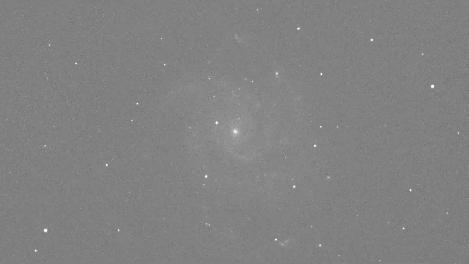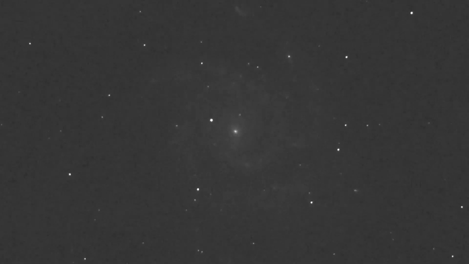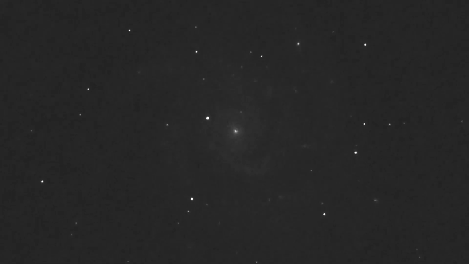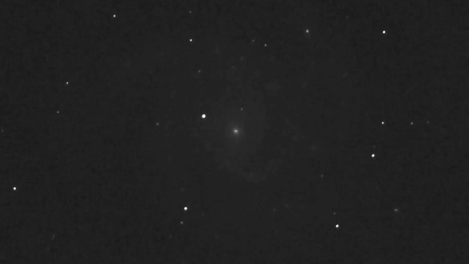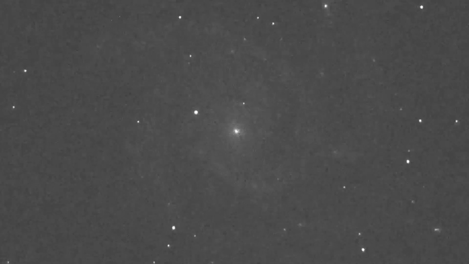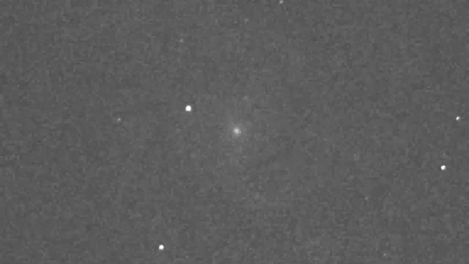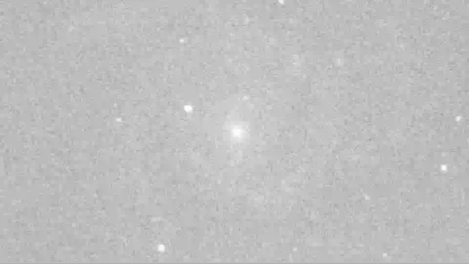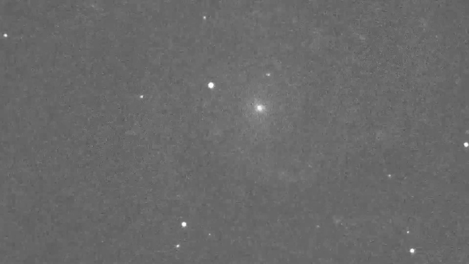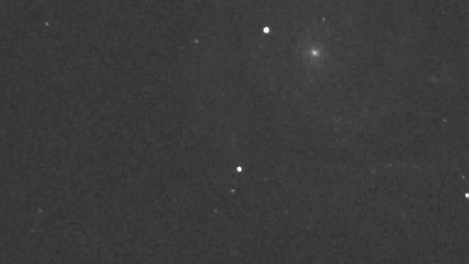Here's an animation of 1700 15-second light frames to show you what I mean. Everything stays lined up more or less. Also note that there's a lot of variation in the sky glow background of M101. This will be important later. But generally I started imaging M101 each night when it was low in the sky until it reached its highest point. So we have 1700 15-second light frames from M101.